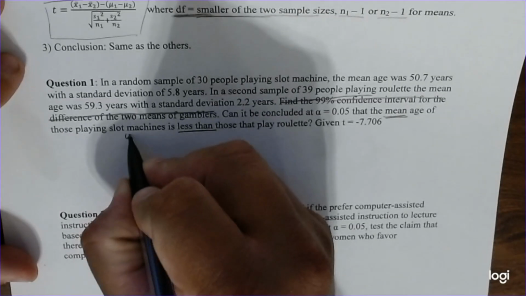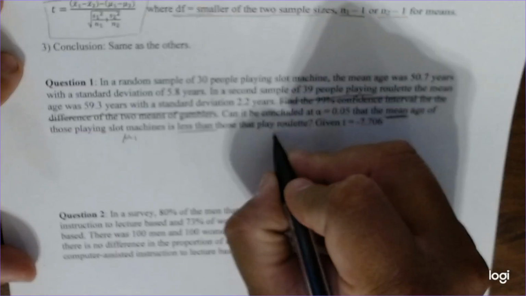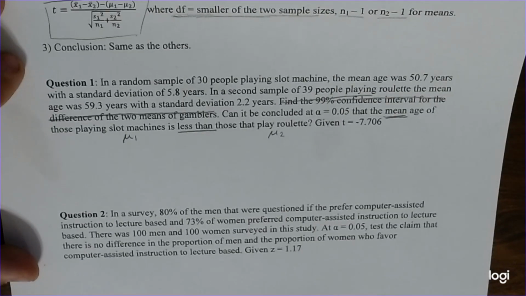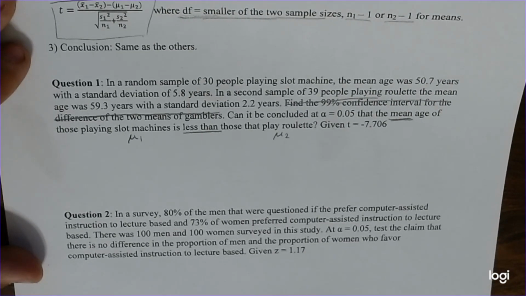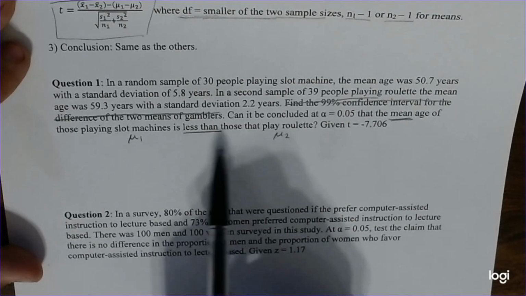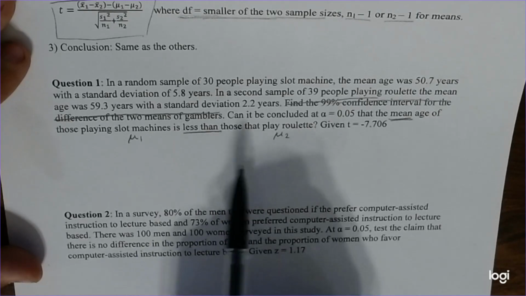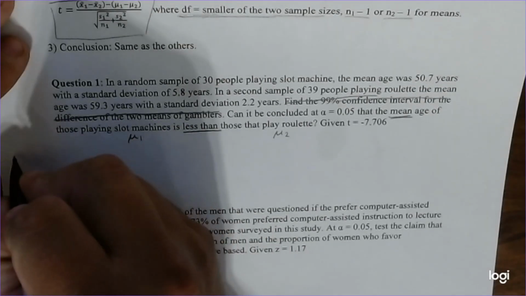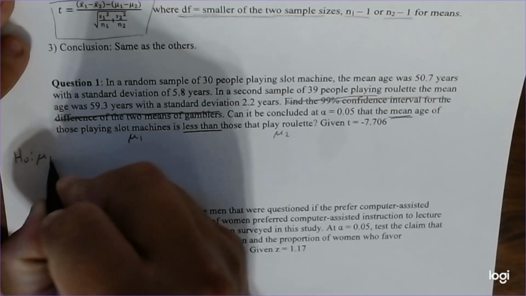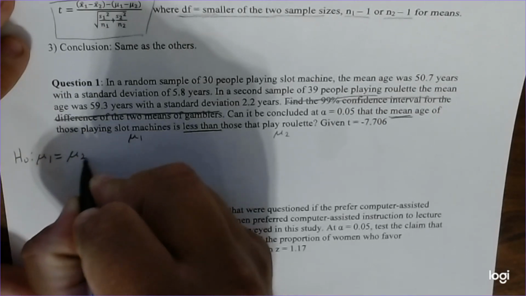So slot machine players are going to be mu1 and roulette players are going to be mu2. And that's how we always want to do it with these types of questions: you've got to look at the actual claim itself, and that's going to show you what mu1 and mu2, p1 and p2 are going to represent. Okay. So in this case, our null hypothesis is going to be mu1 equals mu2, right?